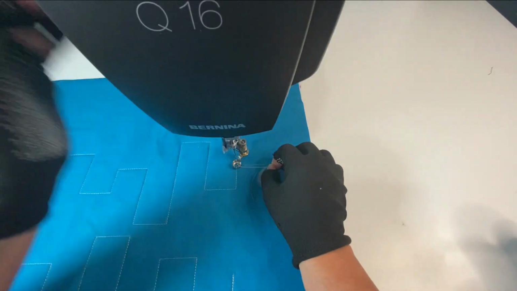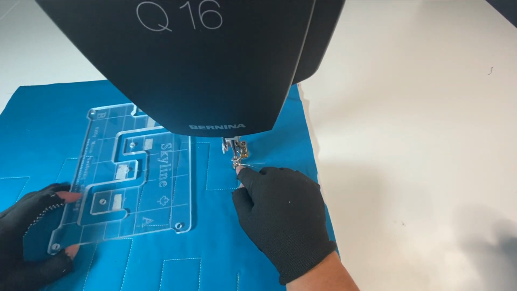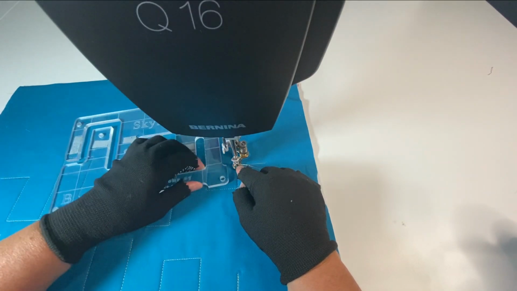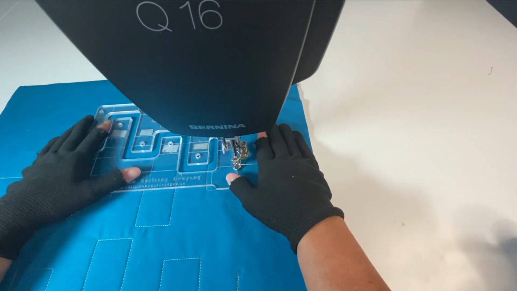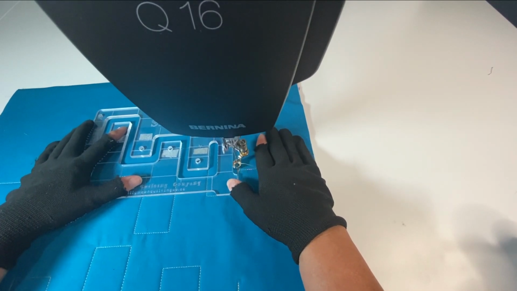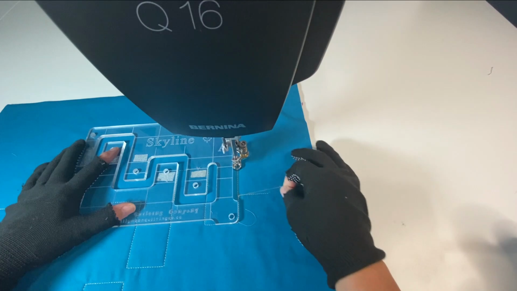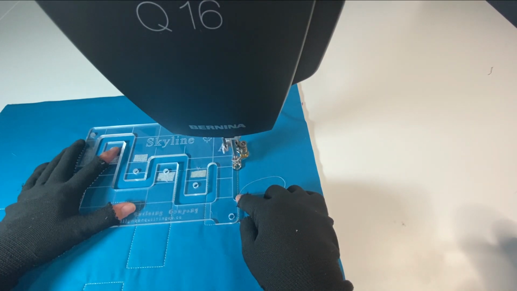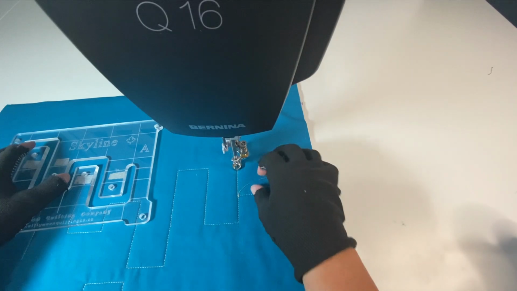Just lock my stitches there. So now I'm at the center point. I'm going to use A again, but I'm only going to stitch halfway up. So I'm only going to stitch to there. So I'm now back at the center point. So I stitched halfway. Now I'm at the top peak of this row here.